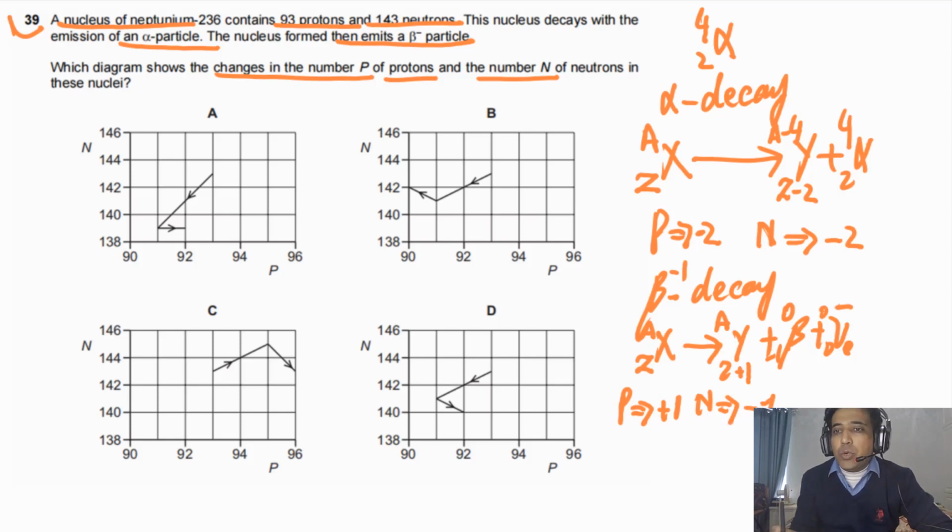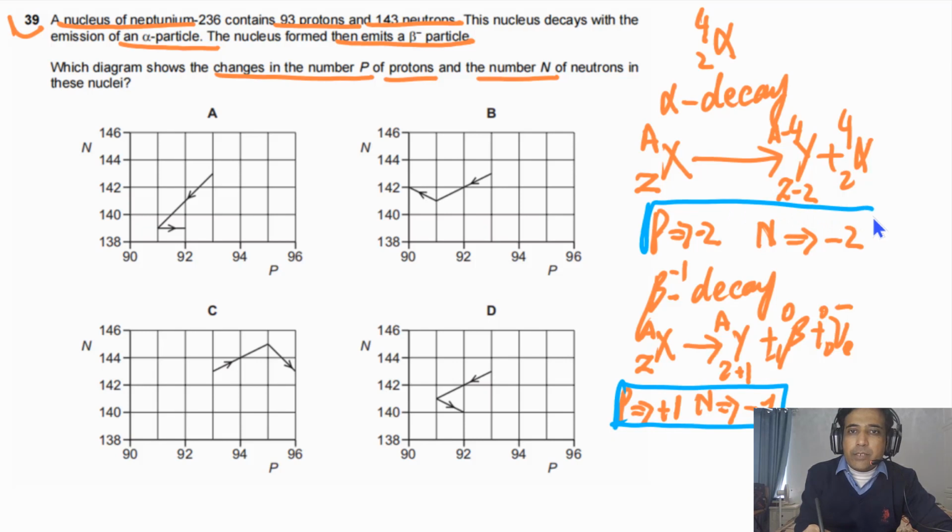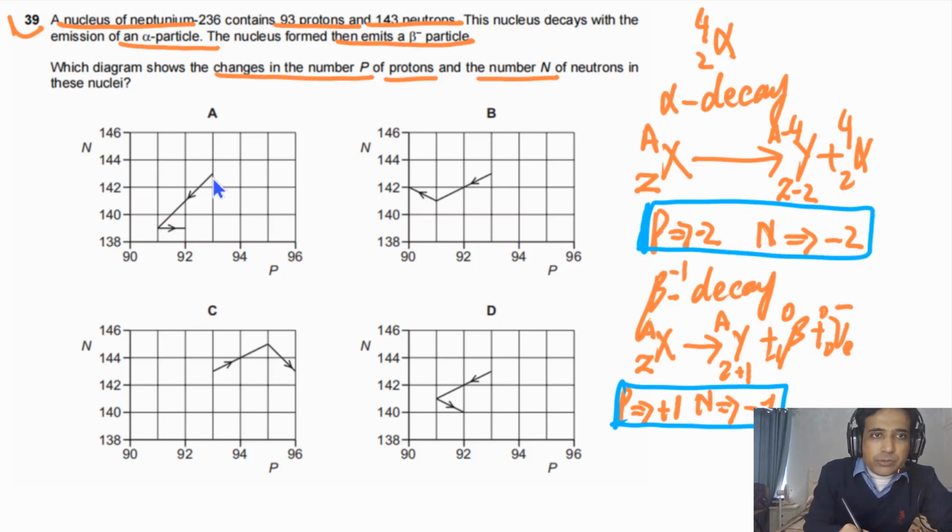So that's all we need to understand. This is one point you need to understand, and this is the second one. Now if you look at the given options, this one is telling us neutron number decreases by 4, so this is incorrect. And if you look at this one, it is telling us neutron number decreases by 2 and proton number also decreases by 2, so this is 93, 91, so this is right.